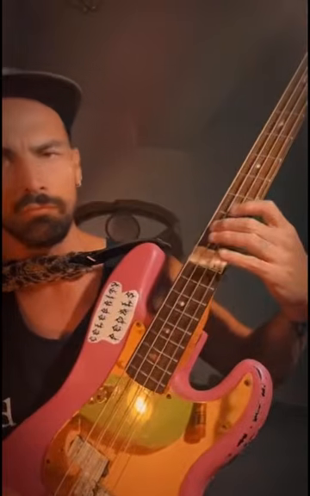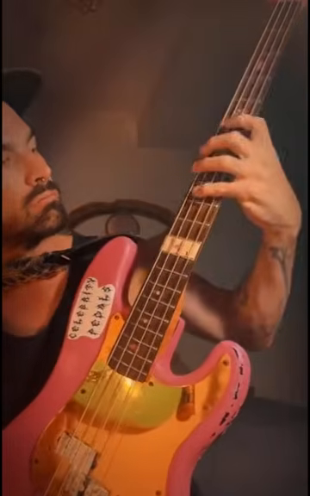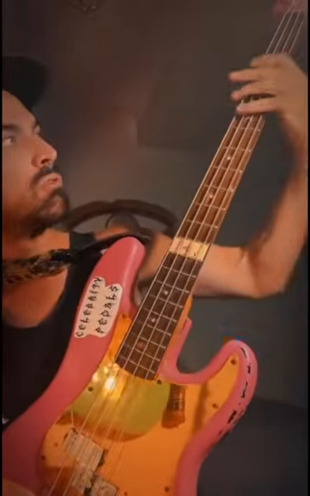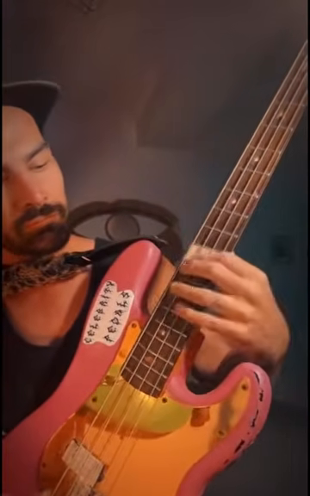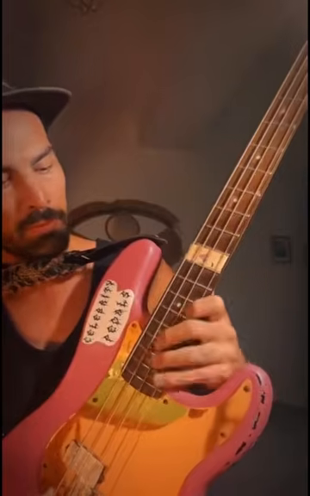People learn this, 1, 3, 5, 7. But that is G major 7, all across the bass. Those notes are there. C minor 7. It's not just this. So the first thing is learn everything across the whole bass. Don't learn it in one little position.